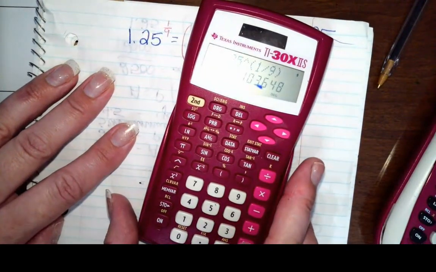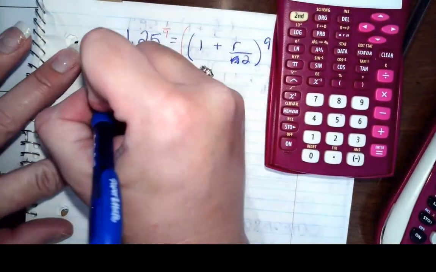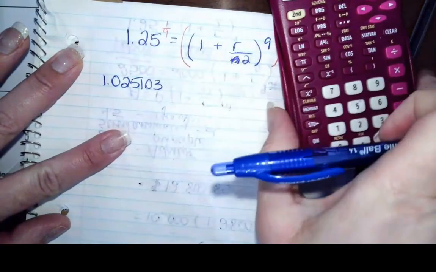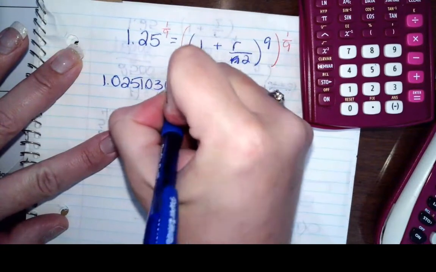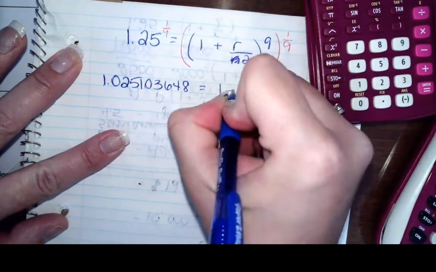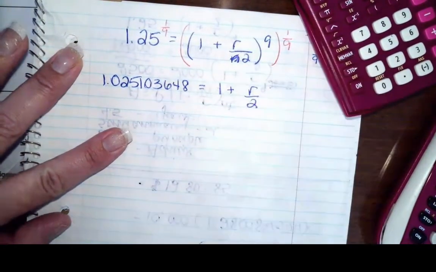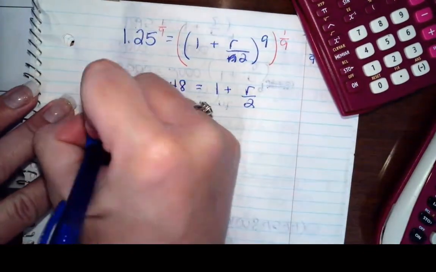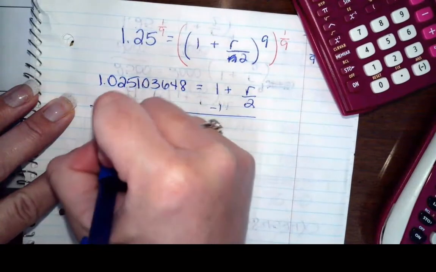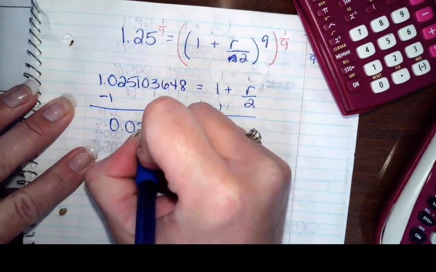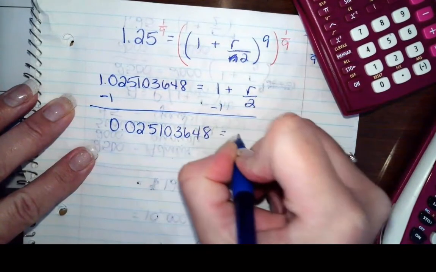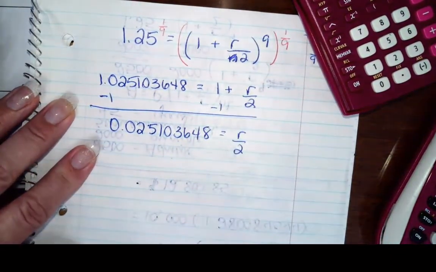So I get 1.025103648 equals 1 plus R over 2. So I got rid of those parentheses. Now I'm going to subtract 1. So subtract 1 from both sides gives me 0.025103648 equals R over 2.